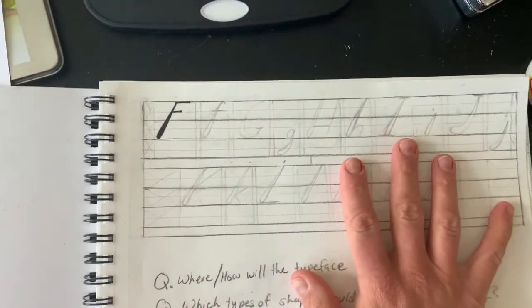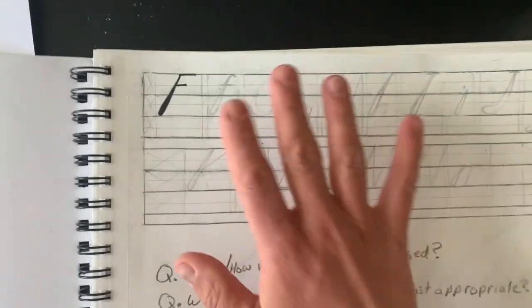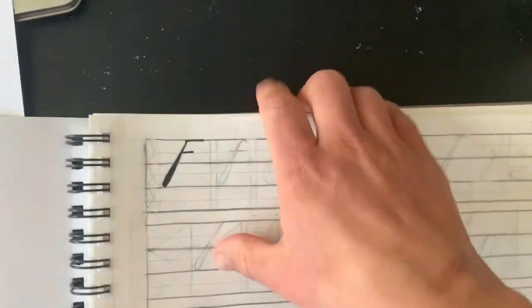Okay, so once you have the very final version of your alphabet, upper and lowercase, and your two sentences inked on your Bristol board, then you're going to go back and erase the pencil marks that you used to create the grid.